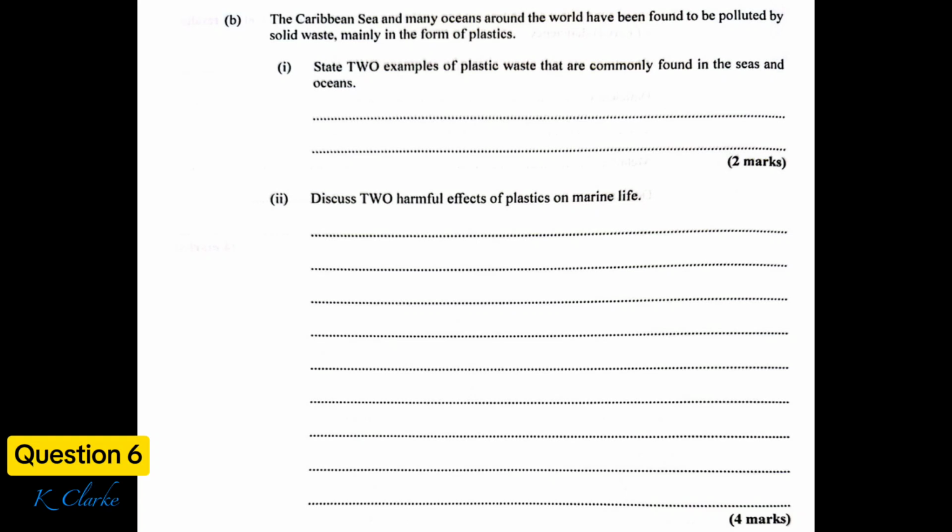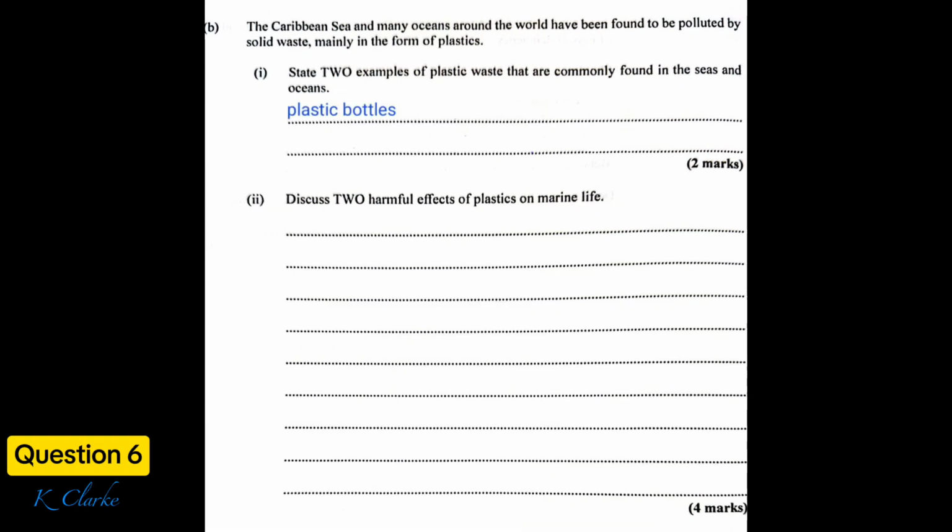Examples could be plastic bottles, plastic bags, plastic bottle covers, plastic straws, plastic cups, and plastic ropes. Any two or other two plastic solid wastes.